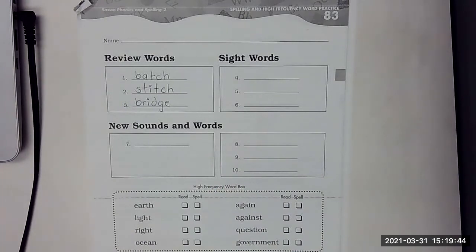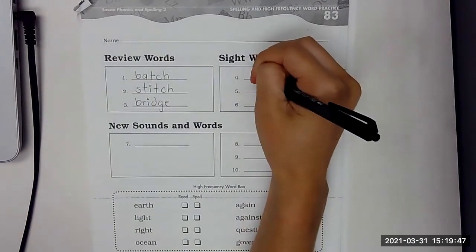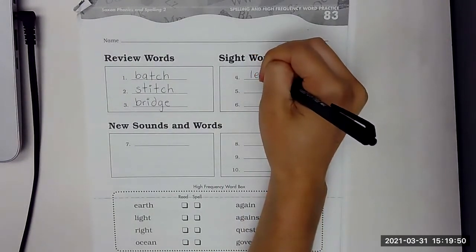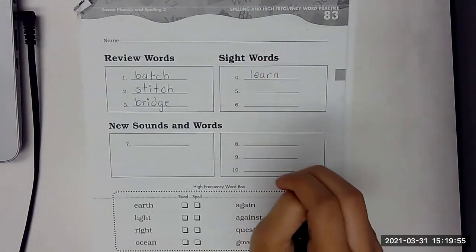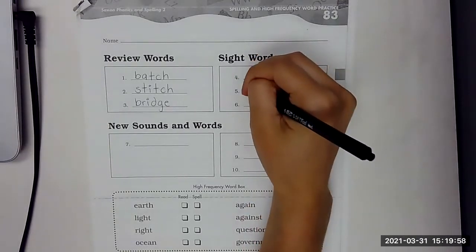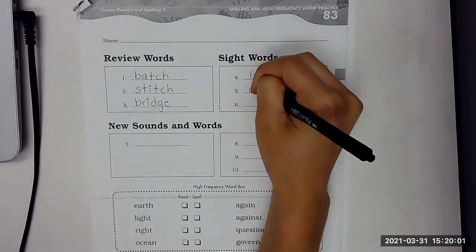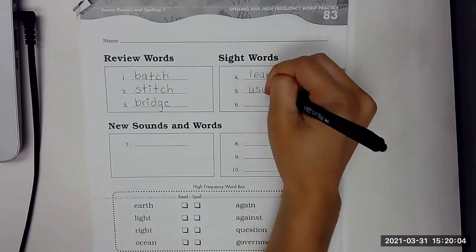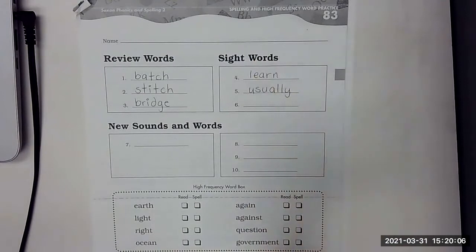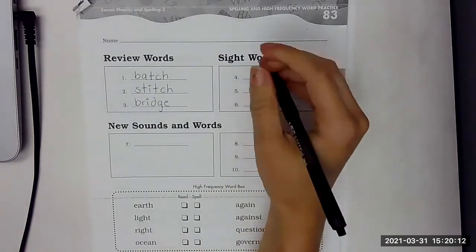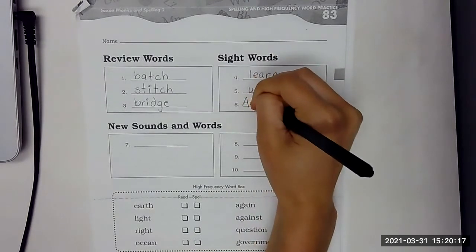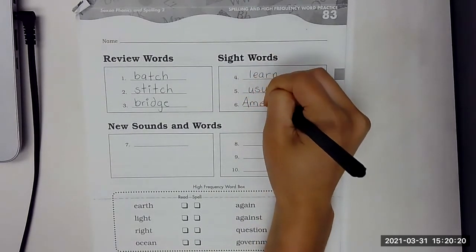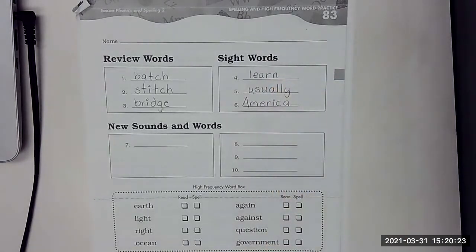Number 4, learn, is spelled like this: L-E-A-R-N. Learn. Number 5, usually, is spelled like this: U-S-U-A-L-L-Y. Usually. Number 6, America, is spelled like this: capital A-M-E-R-I-C-A. America.